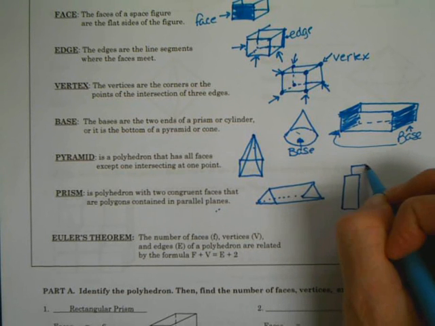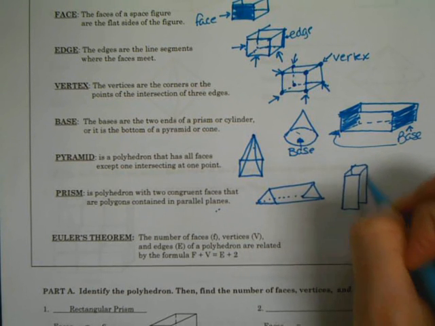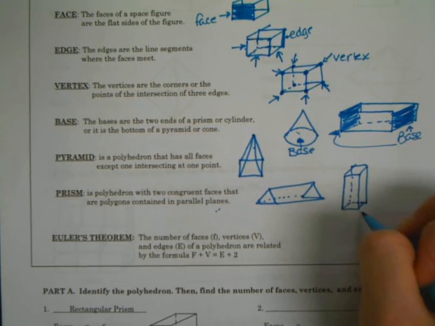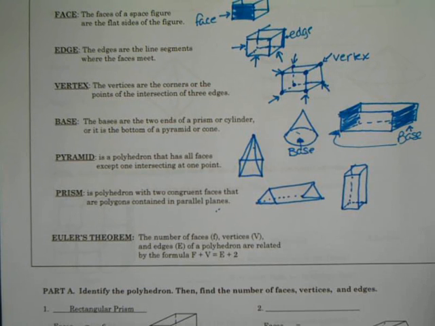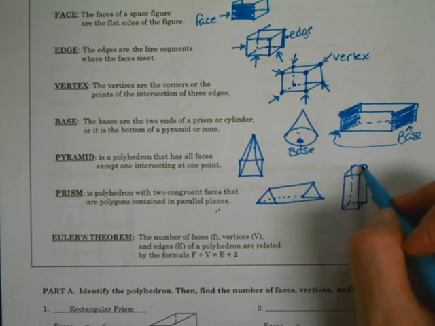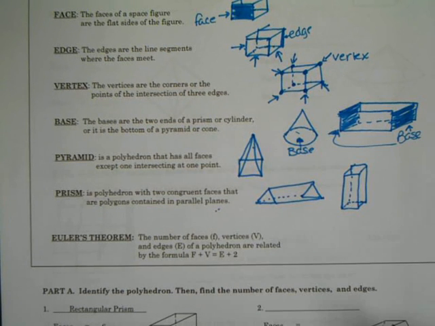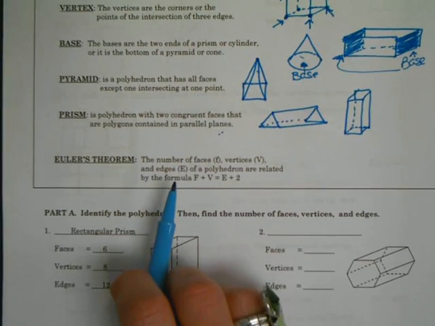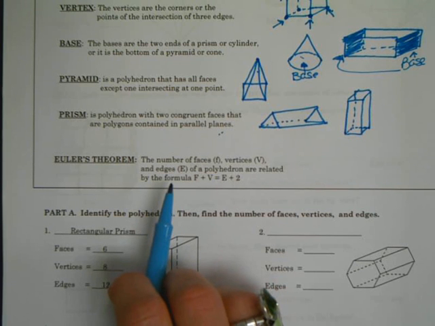You can draw pentagonal prisms so that there's a pentagon at the end of each rectangular side. It's just whatever the shape of that particular face is, that's the type of prism that it is. All right, now there's a little formula here. It's not a hard formula. It's called Euler's theorem, and this is something you can do to fit the number of faces, vertices, and edges that there are in any type of polyhedron.